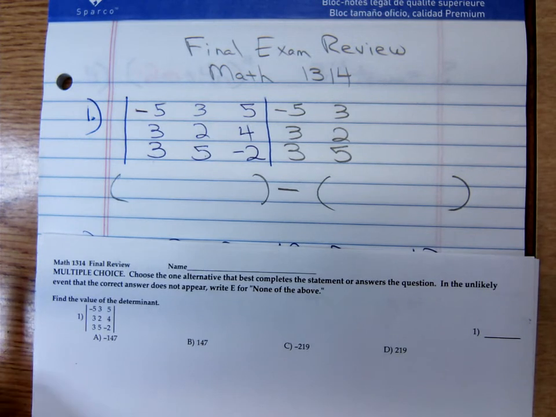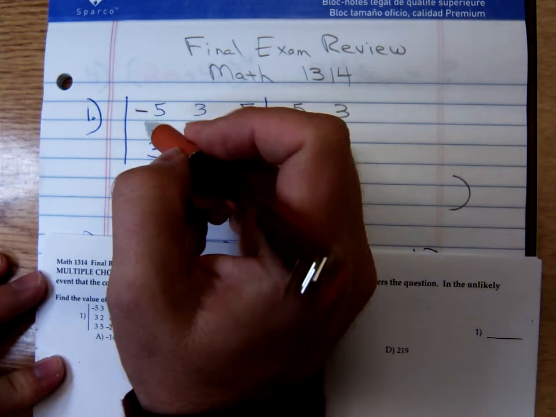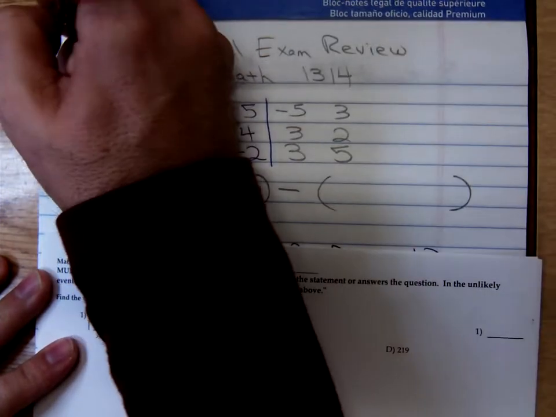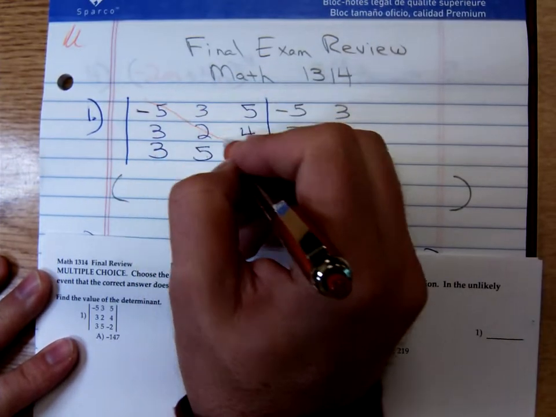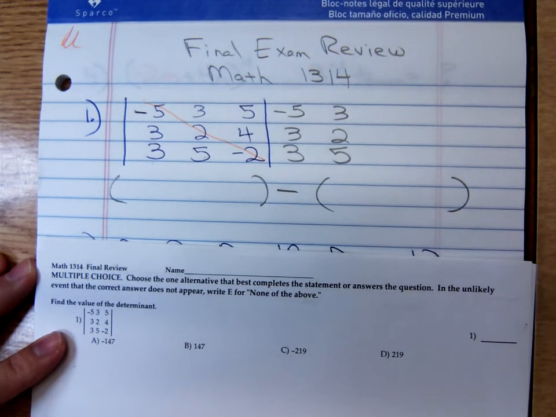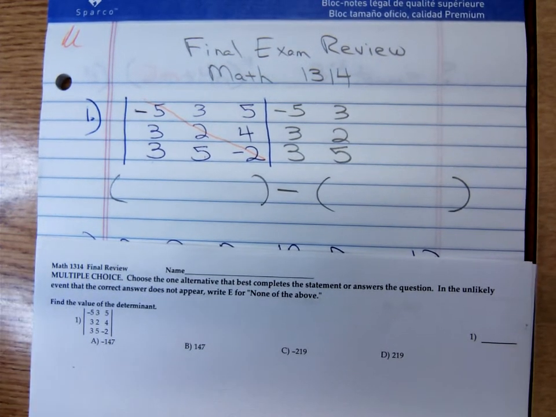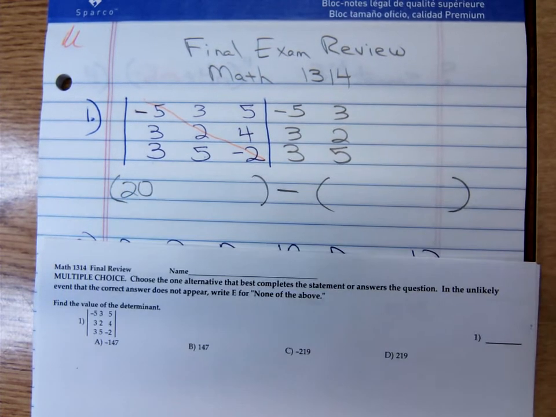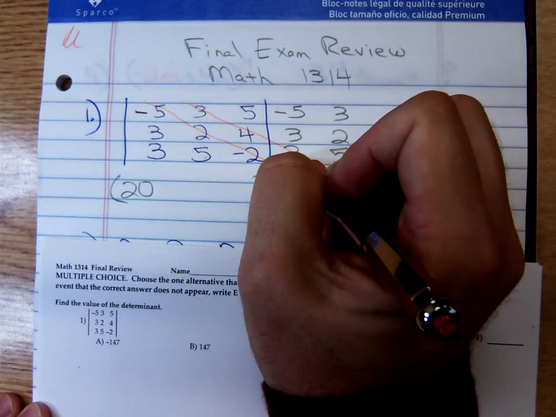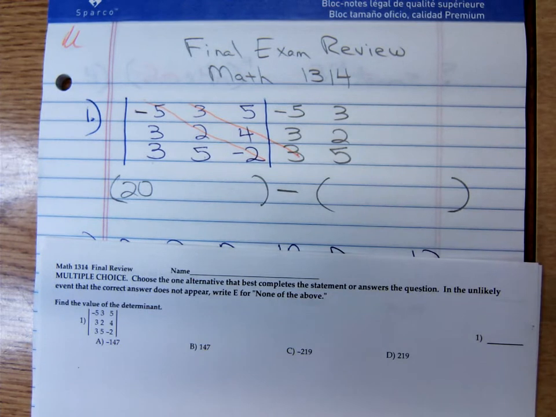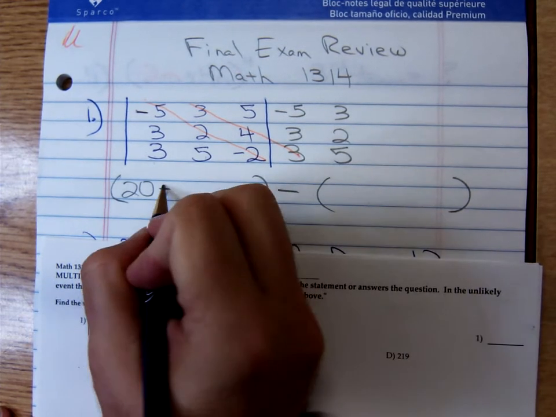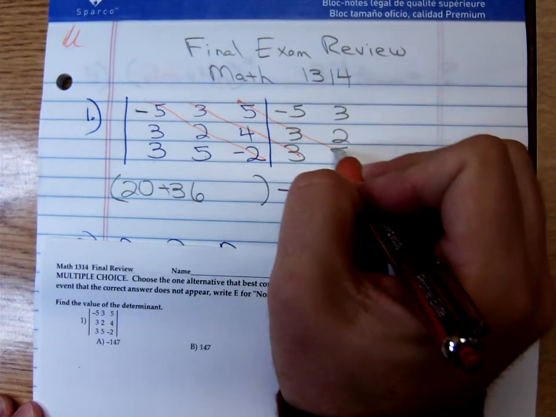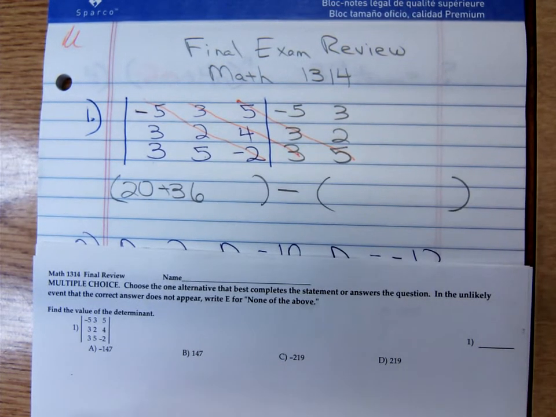Okay, here we go. Start in the upper left hand corner, multiplying down. -5 times 2 times -2 gives me 20. 3 times 4 times 3 gives me 36, I agree. And 5 times 3 times 5 gives me 75.